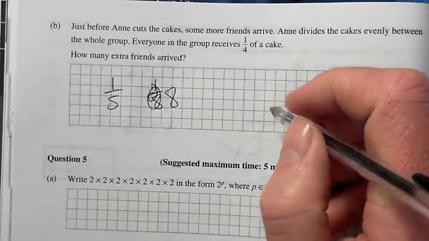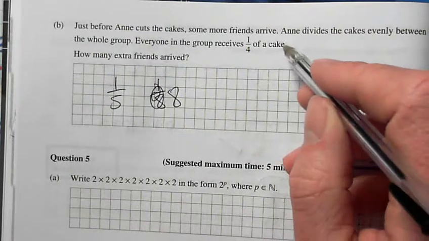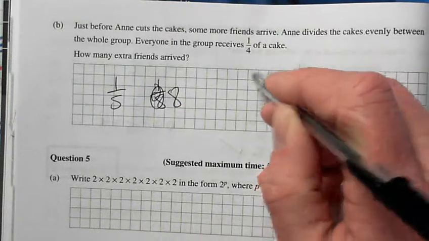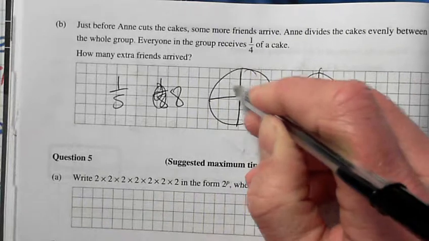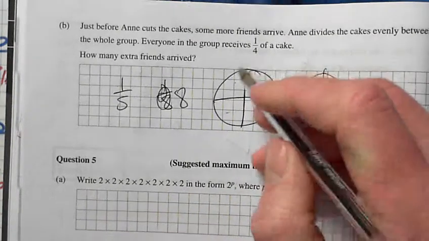Alright, and how many cakes would you need? 2 cakes. Everyone in the group receives a quarter of a cake. So we have 2 cakes, and there's 8 people, 1, 2, 3, 4, 5, 6, 7, 8. Everybody receives a quarter.